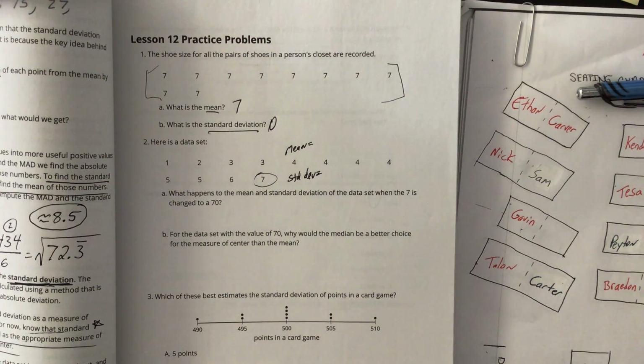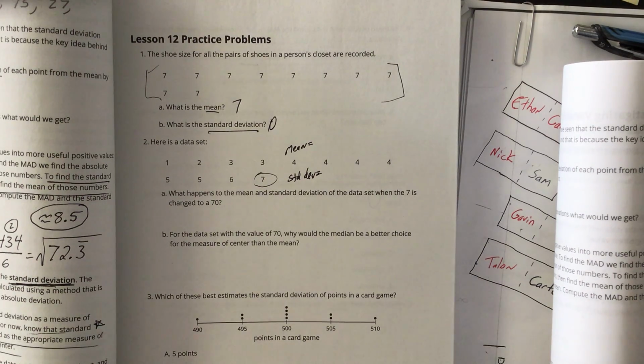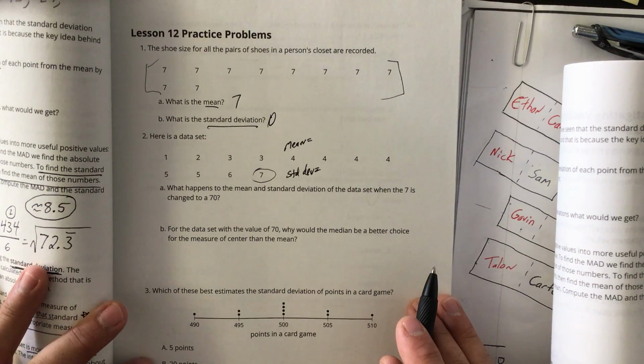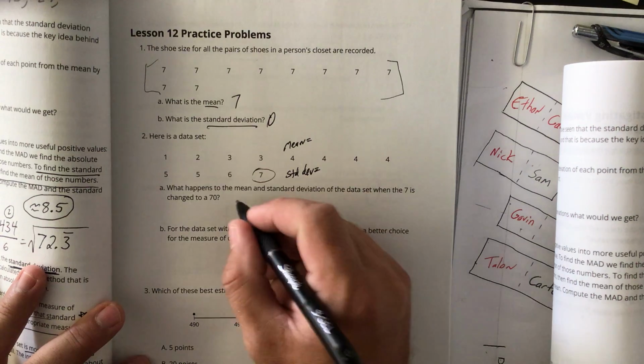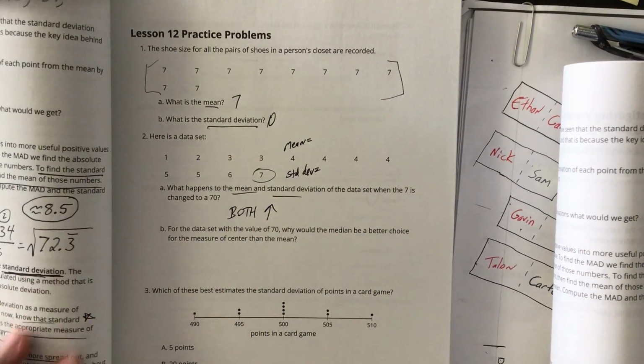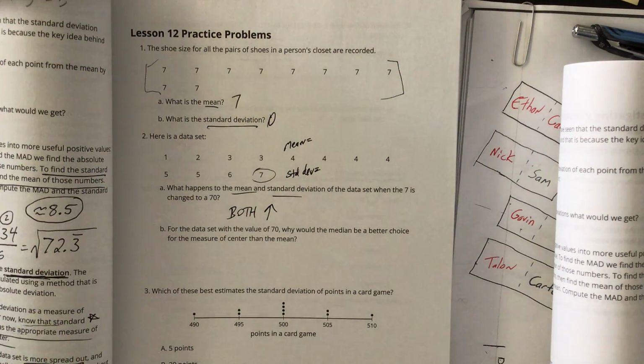Okay, next question. Caleb, would you read that one, please? Question 2, part A. What happens to the mean and standard deviation of the data set when the 7 is changed to a 70? What do you think? I think it'll go up. Both of them? Yeah, both will increase. Mean increase, standard deviation, your numbers are going to get further apart. You're throwing a 70 in there, definitely increase.